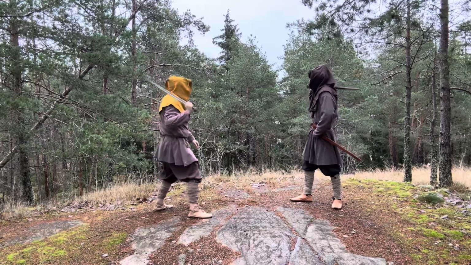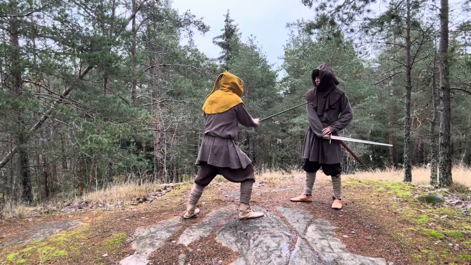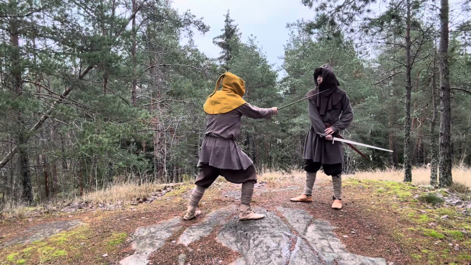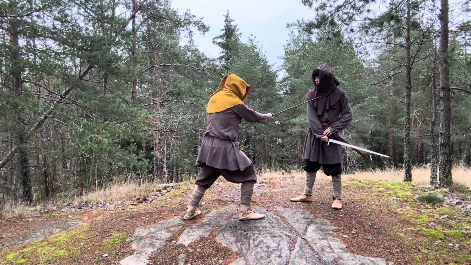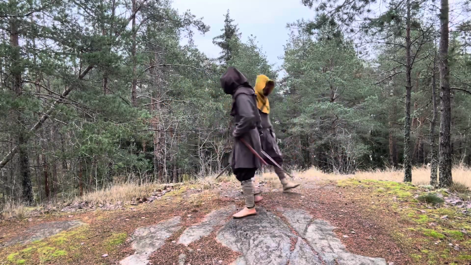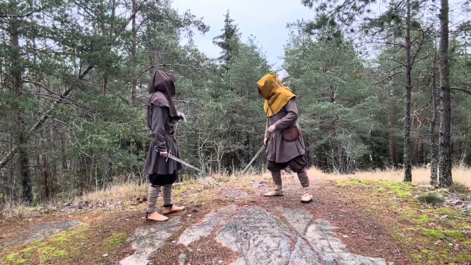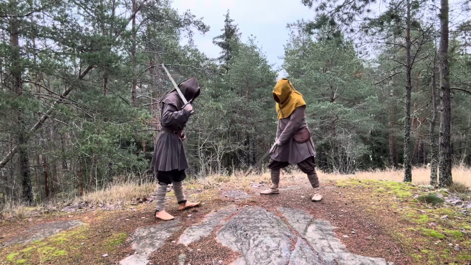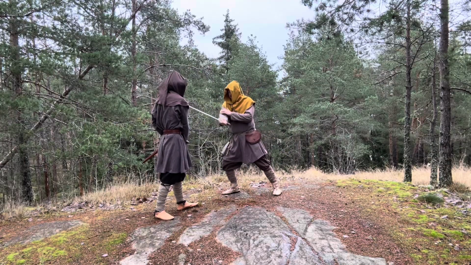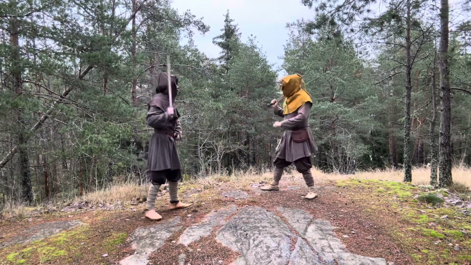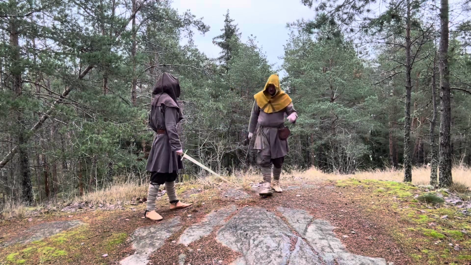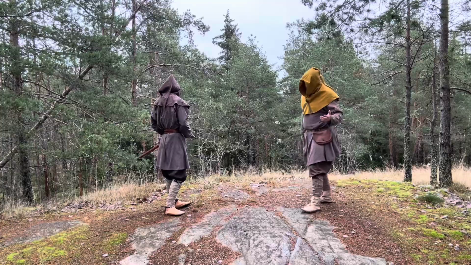Let's do it again. Bang. This is quite fast. This is a little bit faster than the cross cutting. So this is what you want to do. You want to be really fast. So let's change the side so you can see better. So I'm using the skip step, right foot forward, sword on the right, so he cuts to my head. Here. Again. Here we go.